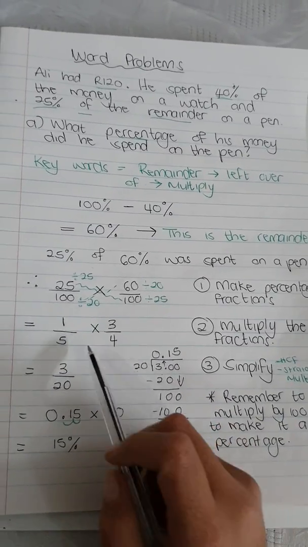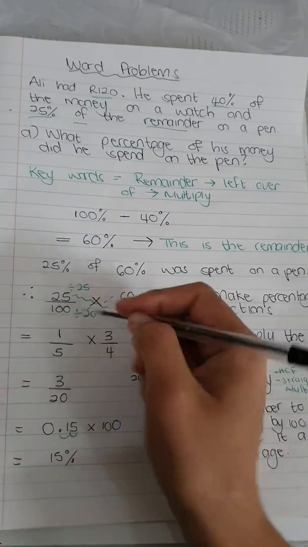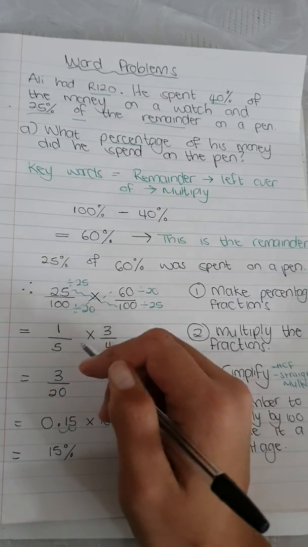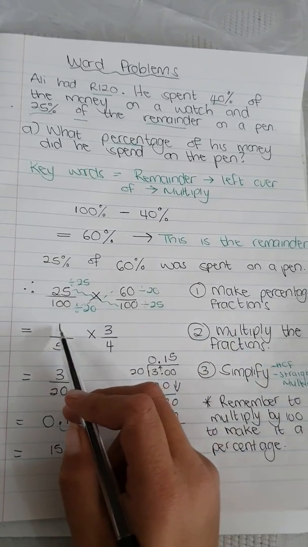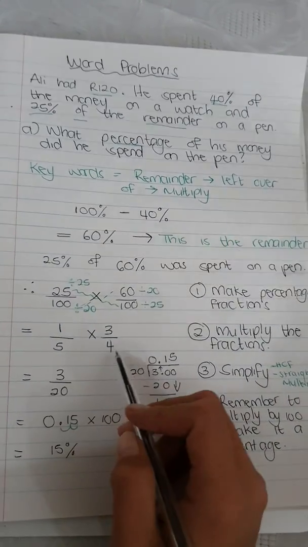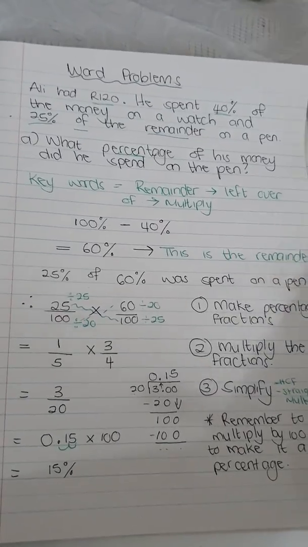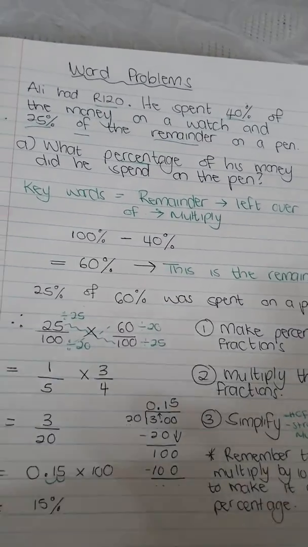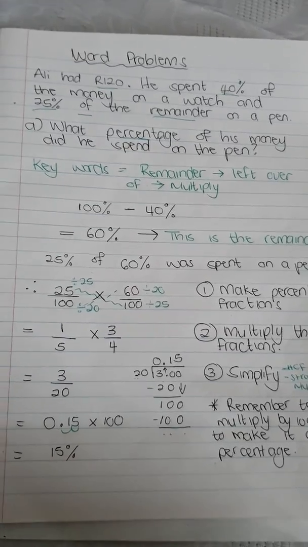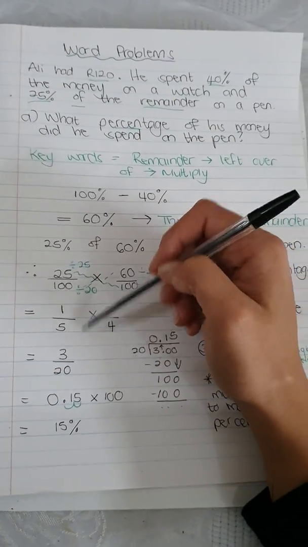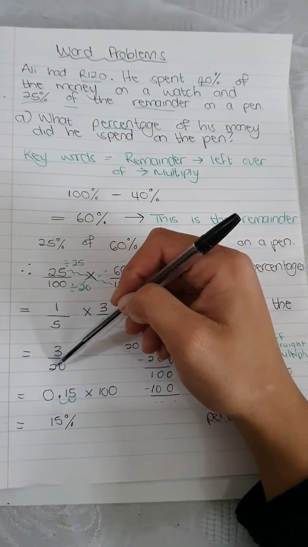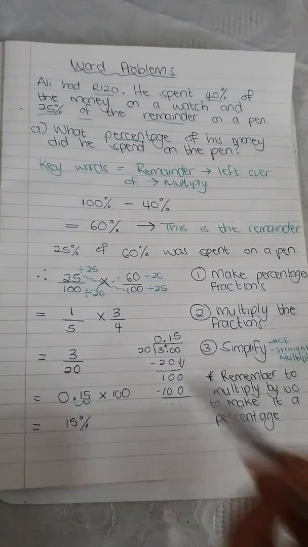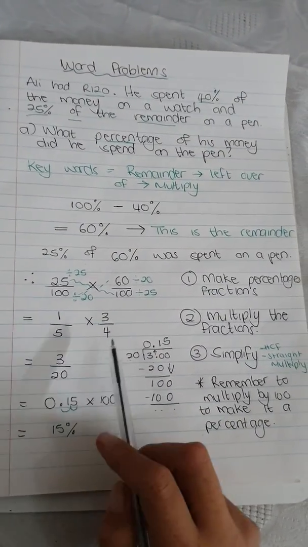Now, in this next step, I will then do straight multiplication. So, I will say 1 times 3 and 5 times 4. So that leaves me then with 3 divided by 20. Once we get to this point, we do need to do division.